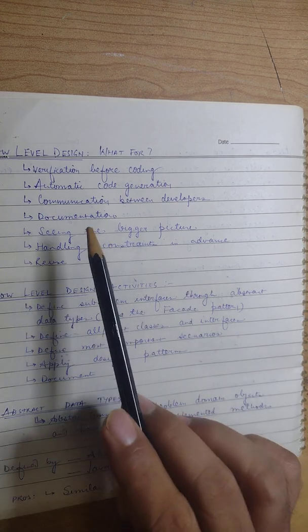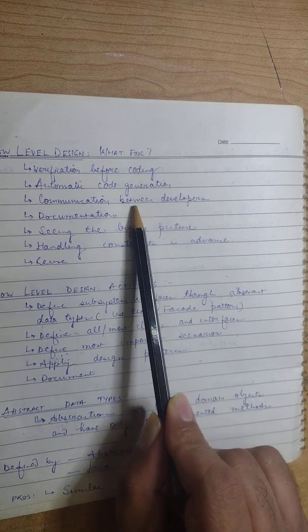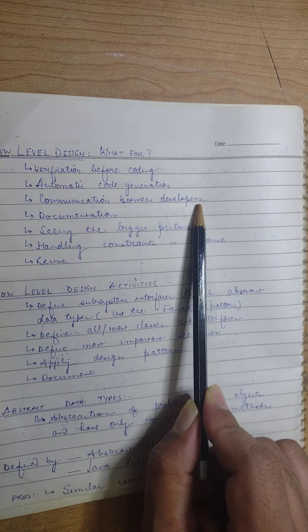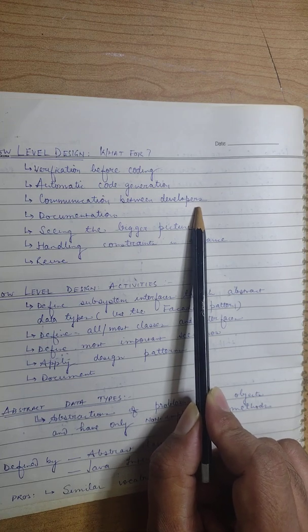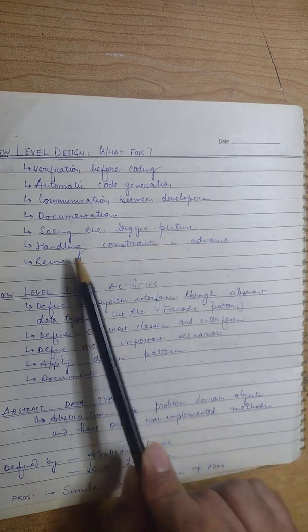Low level design will also help in better communication between developers, because multiple teams and multiple developers would be working, for documentation, seeing the big picture and all that.